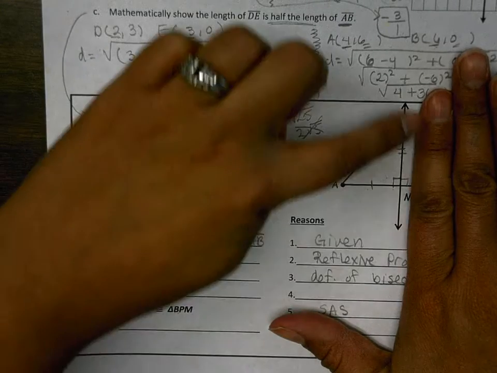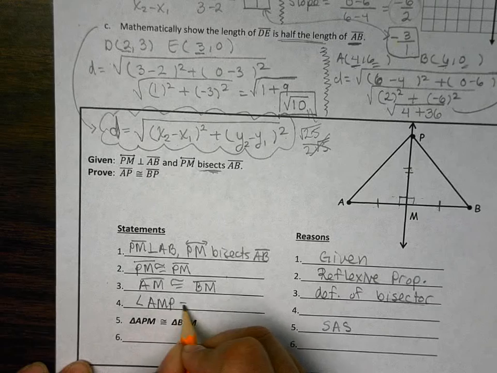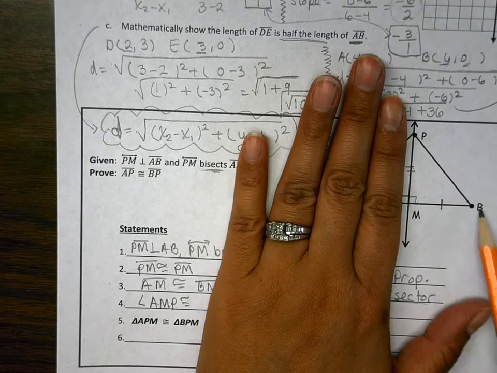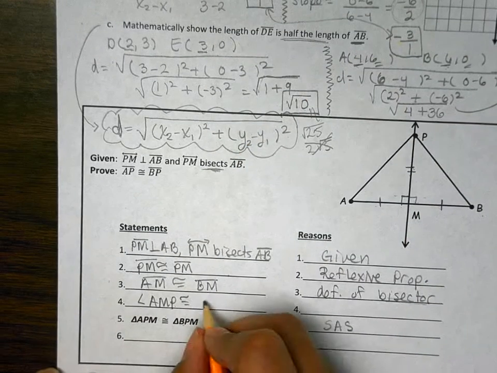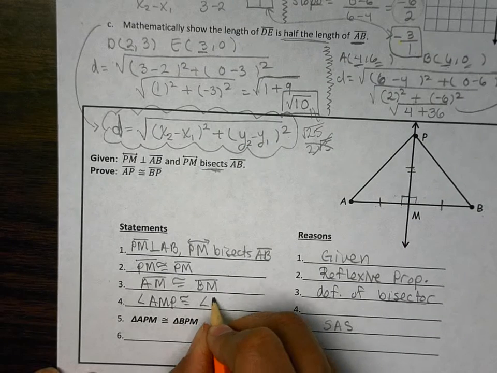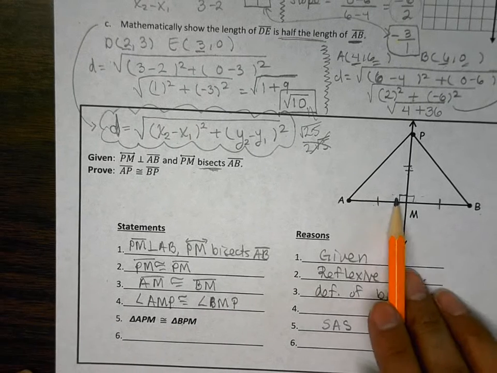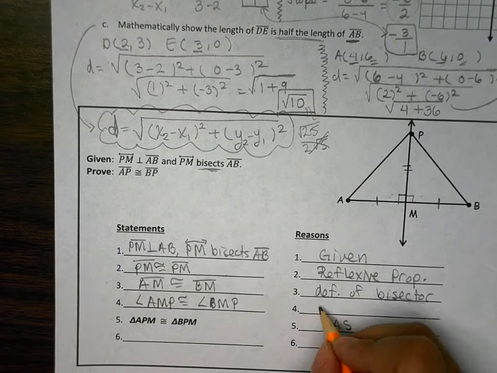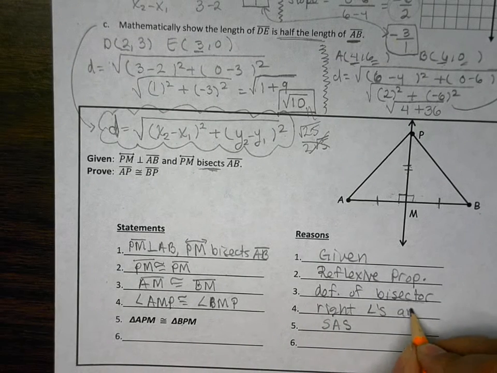Angle AMP is congruent to angle BMP. Again, M has to be in the middle if you're talking about these angles here. Okay, and we would say because they're both right angles, and right angles are what? Congruent.